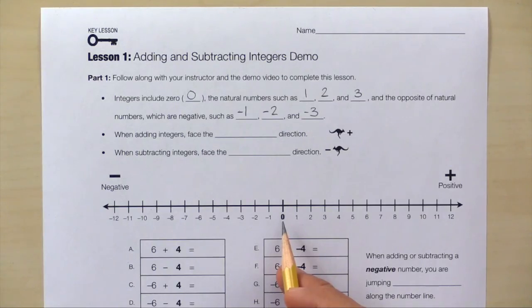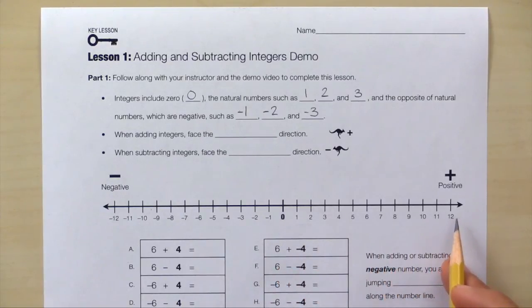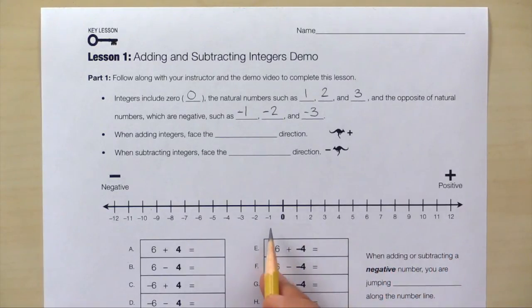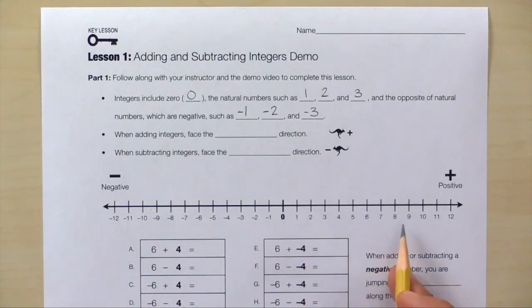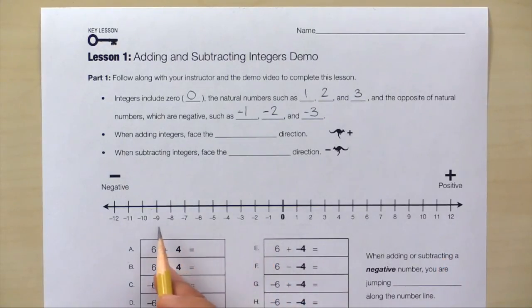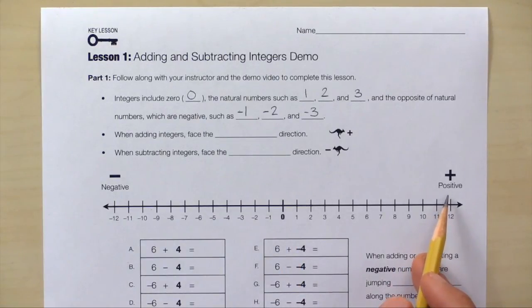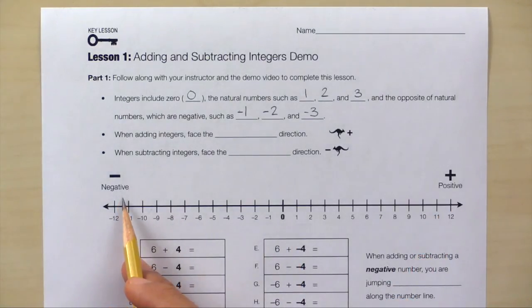When you work with temperatures, you work with both positive and negative numbers. 0 degrees would be right here on the number line. These are temperatures above 0 degrees, and these are temperatures below 0 degrees. These are temperatures that are warmer than 0, and these are temperatures that are colder than 0. Remember that positive numbers are bigger than negative numbers.